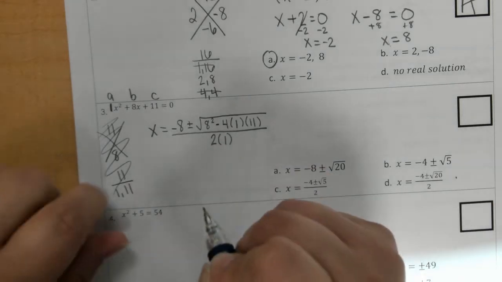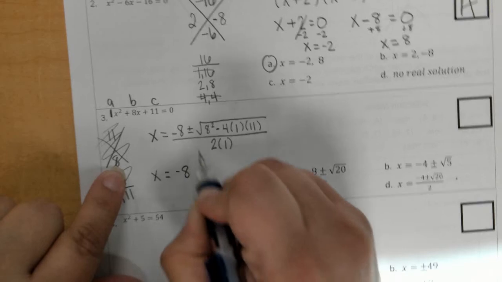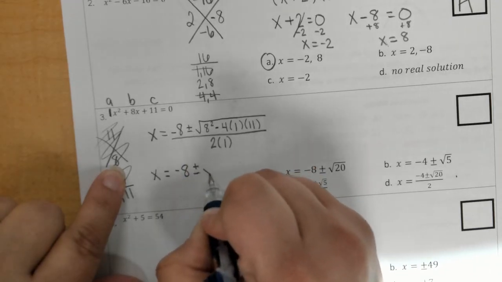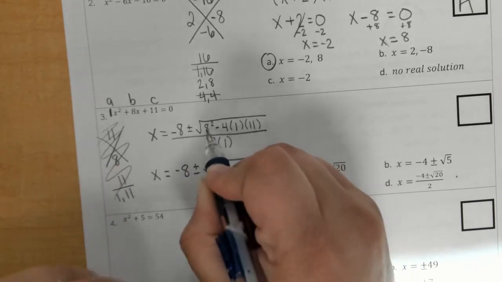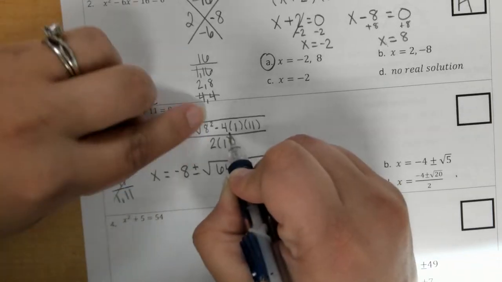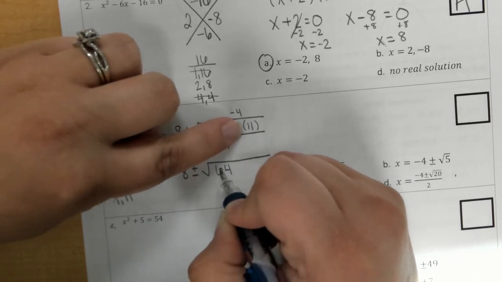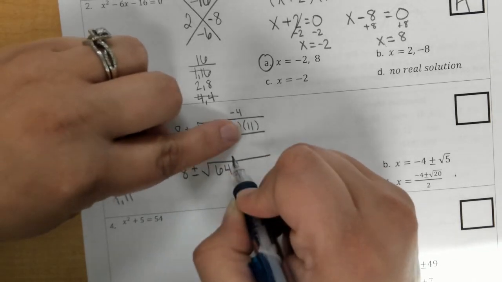Okay, so now I need to simplify and do negative 8 plus or minus. The 8 squared becomes 64. And then I do negative 4 times 1 is negative 4. And then I don't use the negative 4 anymore, so I get rid of that.